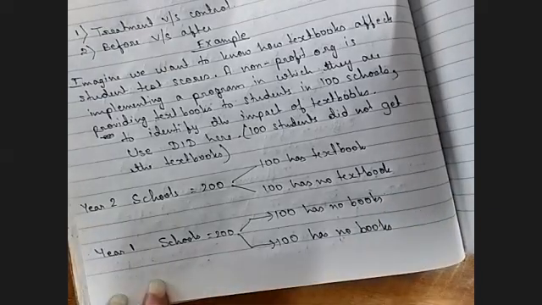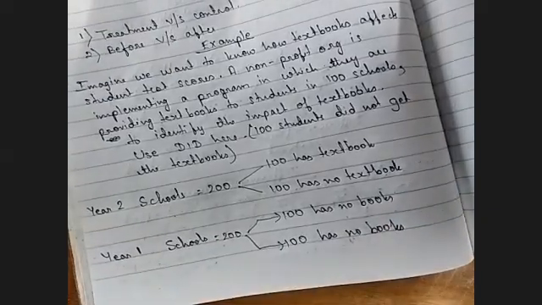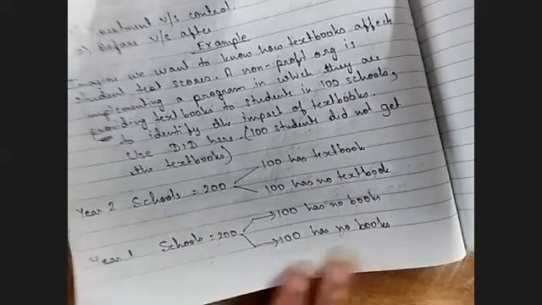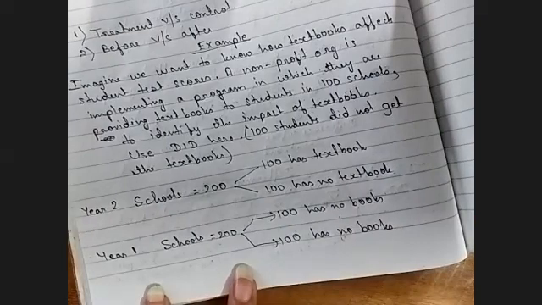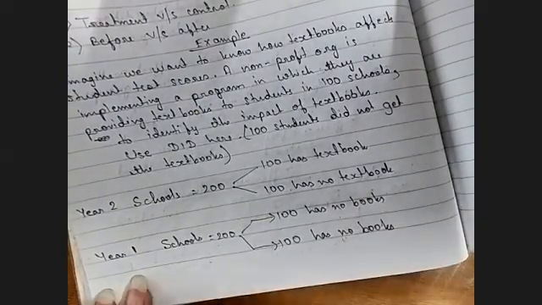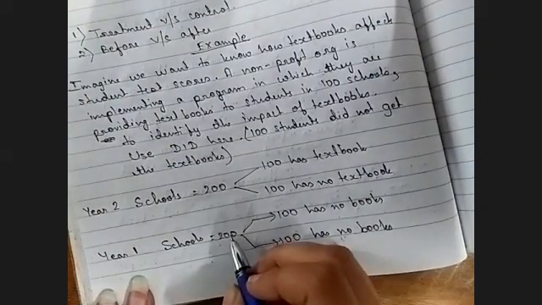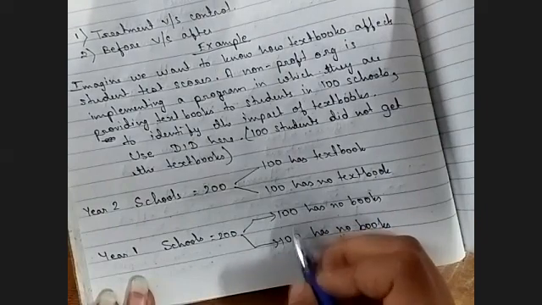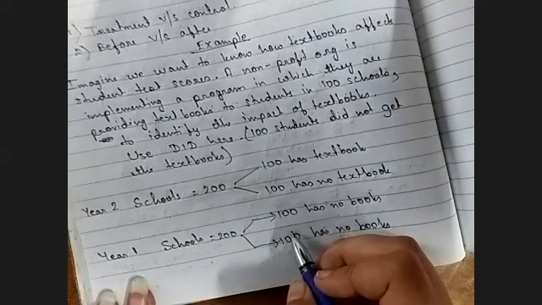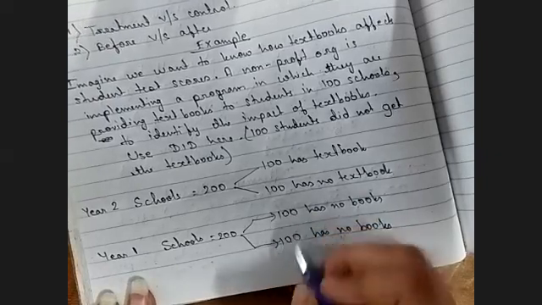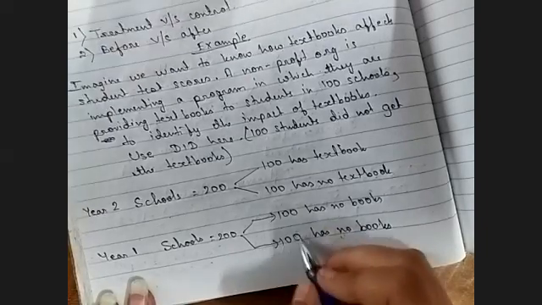If you enter a school, you will pick 200 students at random. They have different scores, different marks. If you make two groups of students, 100 students in each group, you will ask their marks one by one. So you will find the average of these 100 students, and again the average of the other 100 students.